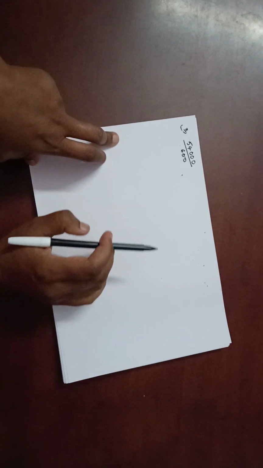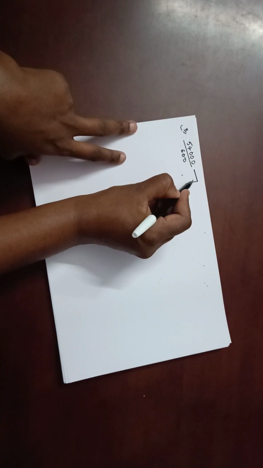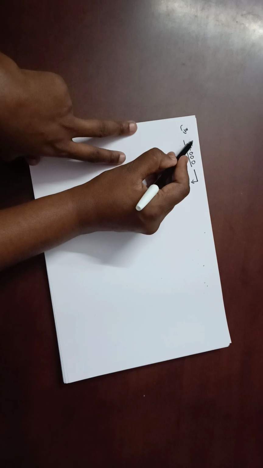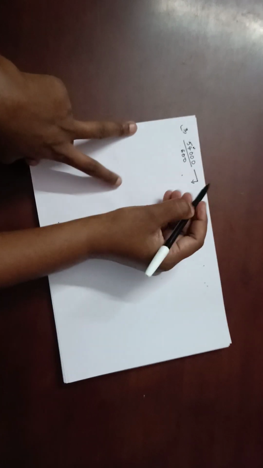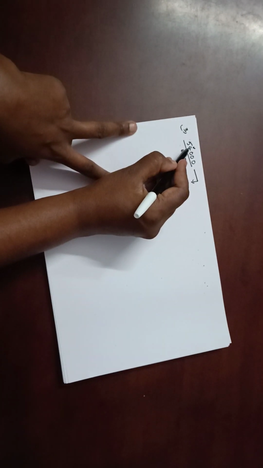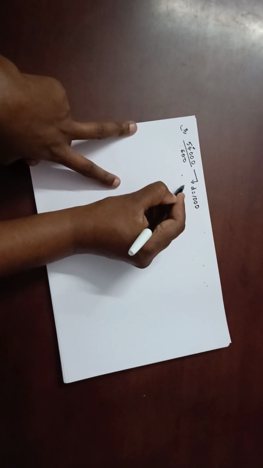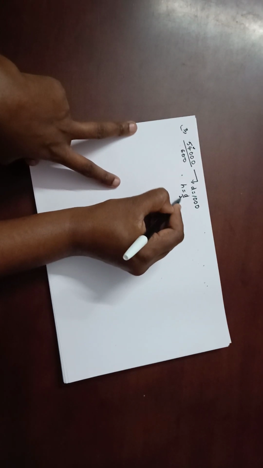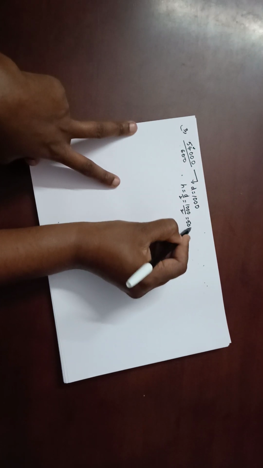Here for 54,000, 54, this is the first, and the second place is this, 1, 2. 54,000 means this is which place? Thousands place. So your D is 1000, your H, D by 2, is 1000 by 2, that is 500.